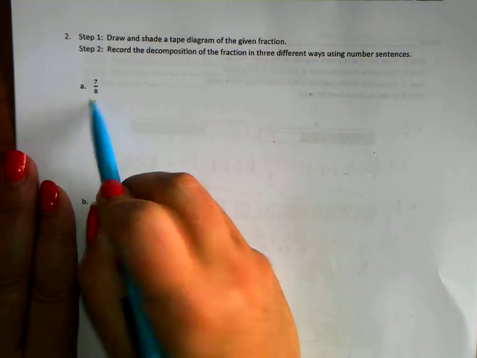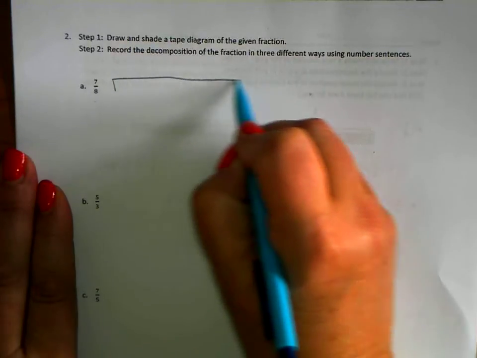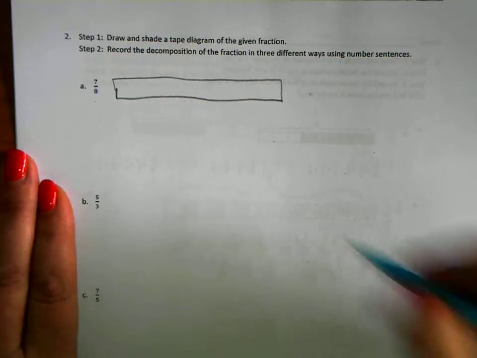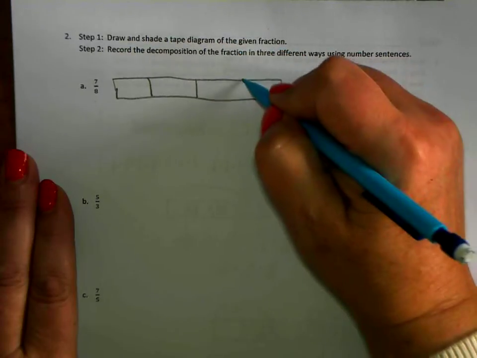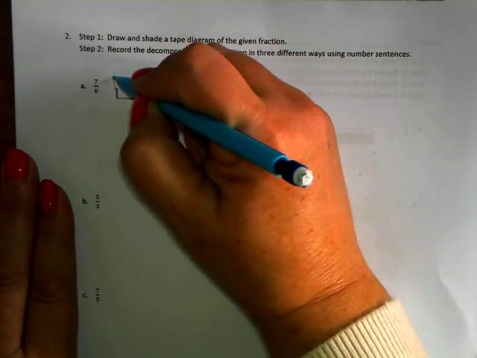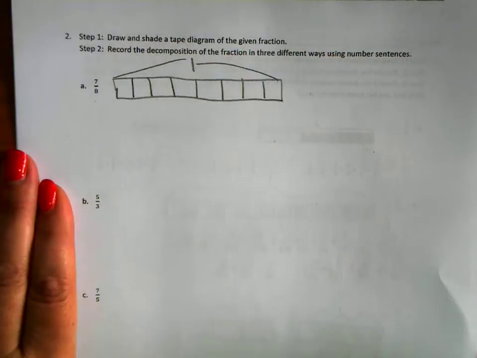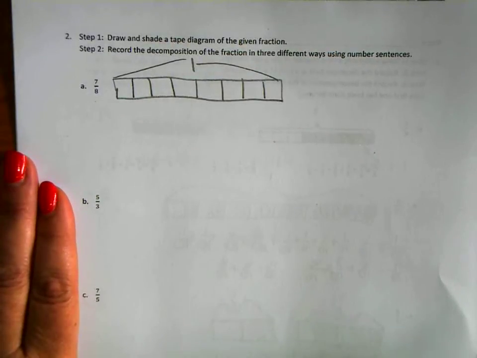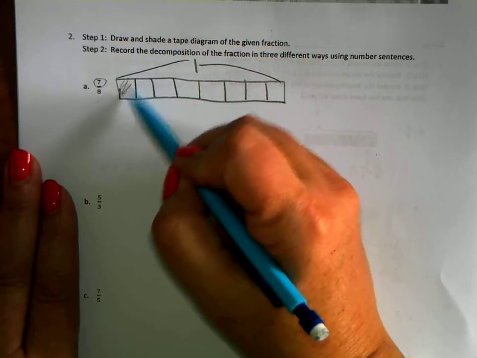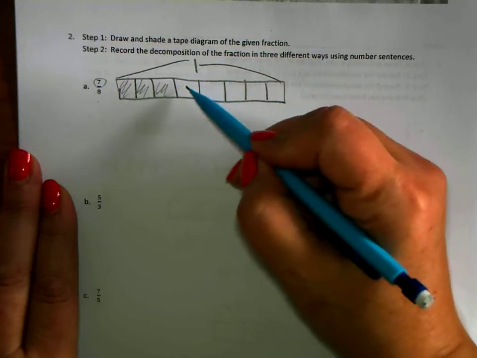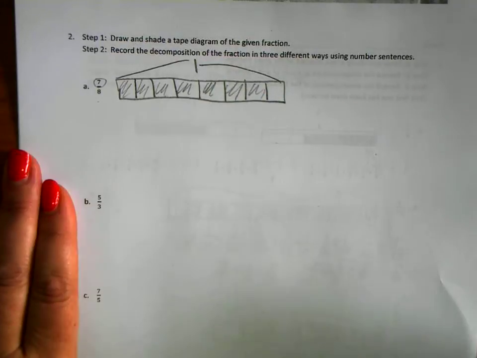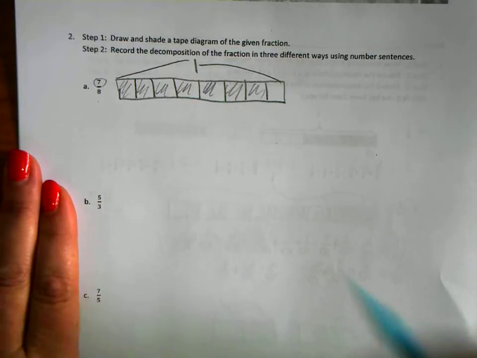So A is 7/8. So I'm going to draw my rectangle. Okay, 7/8. There's fourths. And there's eighths. This equals 1 whole. Everybody with me so far? Yeah. So I need to color in 7. 1, 2, 3, 4, 5, 6, and 7. Okay, so I did part 1.